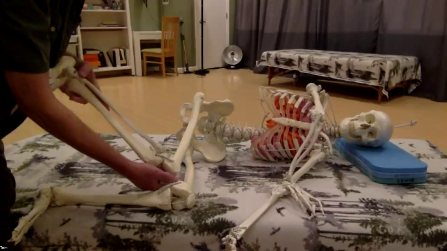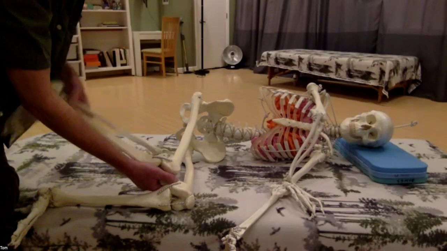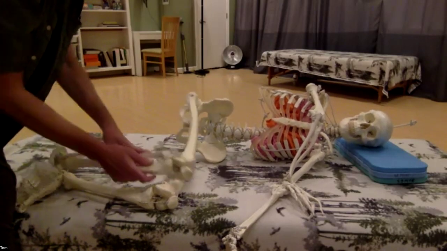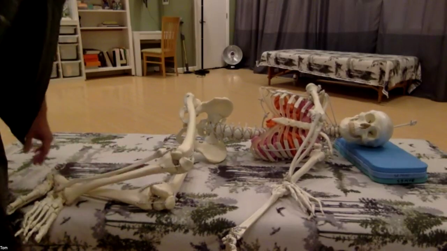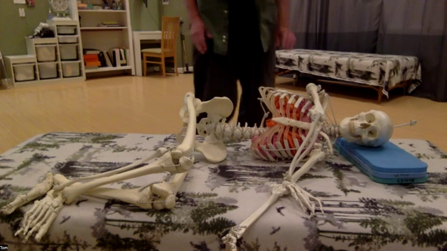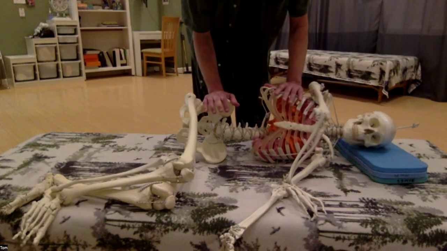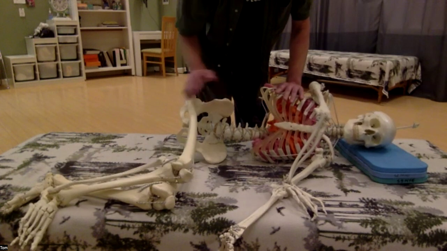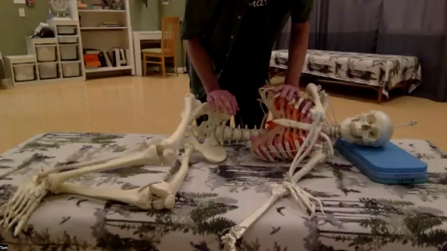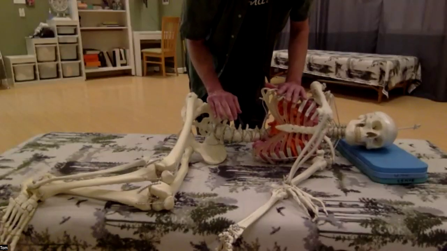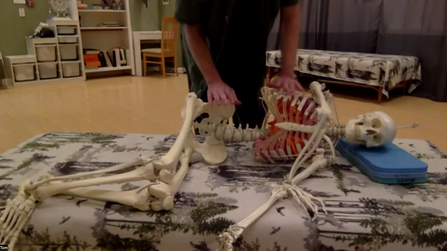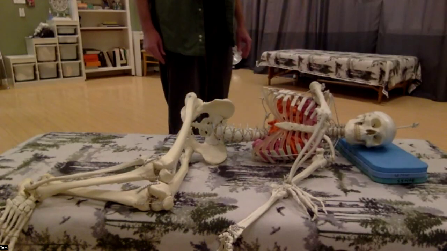Let's see if we can see the pelvis come forward a little bit, pelvis come backwards a little bit. Go back to our little test movement. Yeah, his legs weren't locked. Yeah, a little more movement in the hip joint.